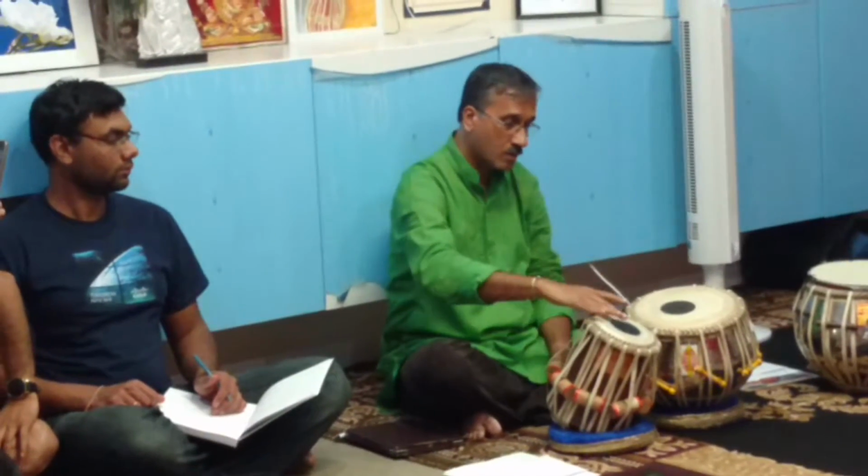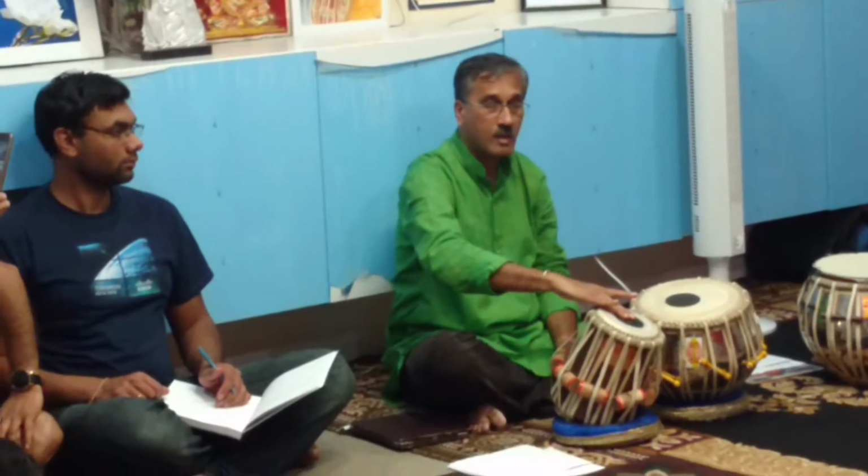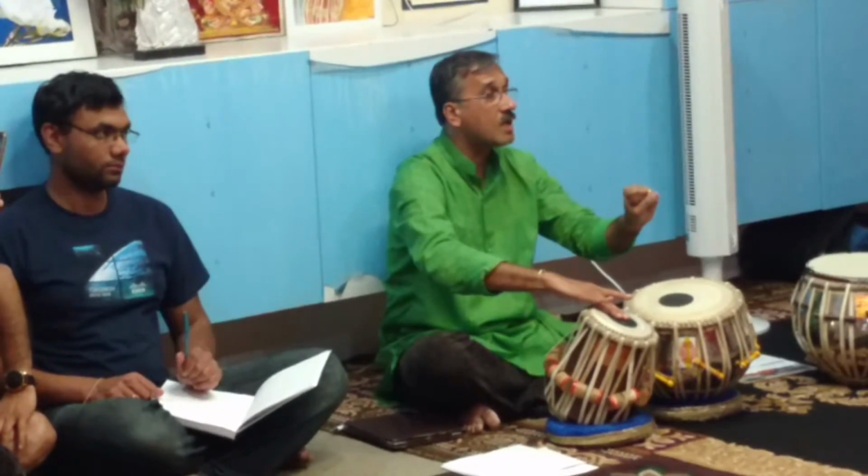Okay. So, got this part? So with the tip of this, hit at the center of the tabla and hold your finger tightly down. Don't release it basically. So, right? I'm holding my finger down. I'm not lifting my hand basically.